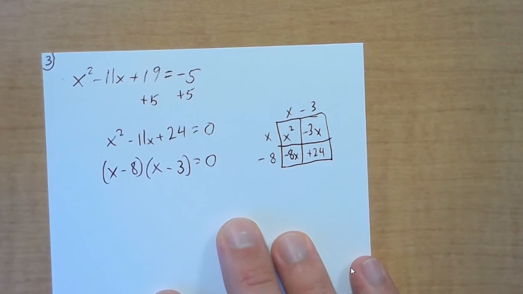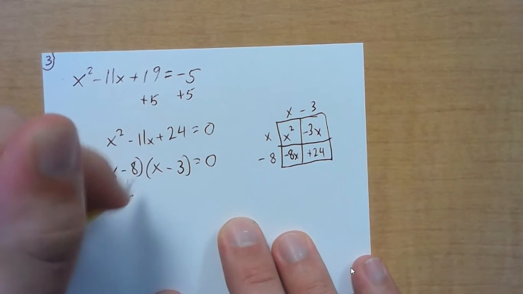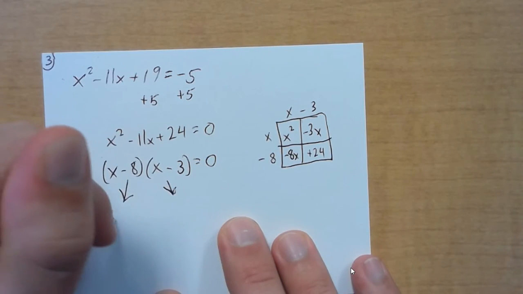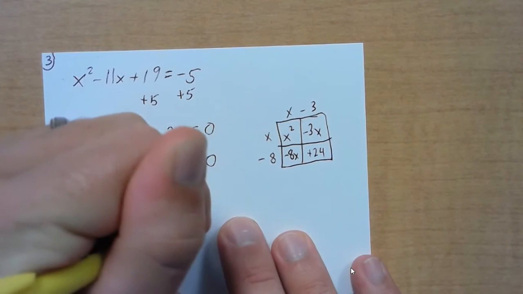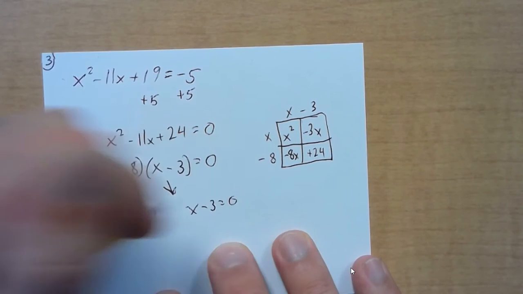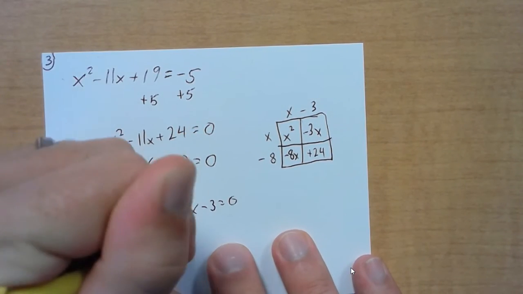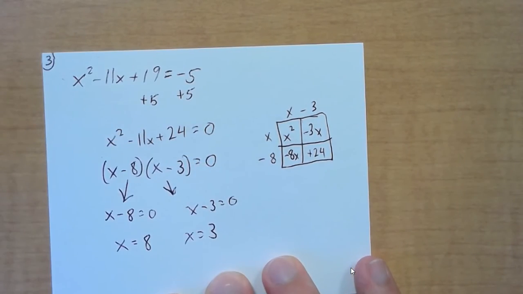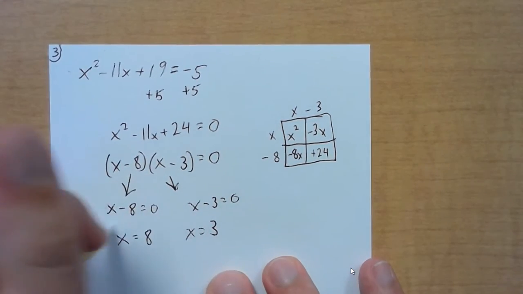That's step 1 done. Now just set them equal to 0. So x can be 8, and x can also be equal to 3. There's my two solutions.